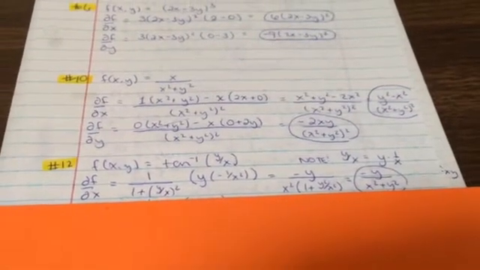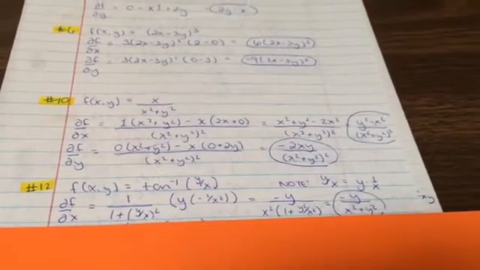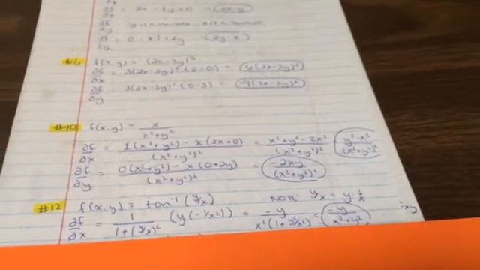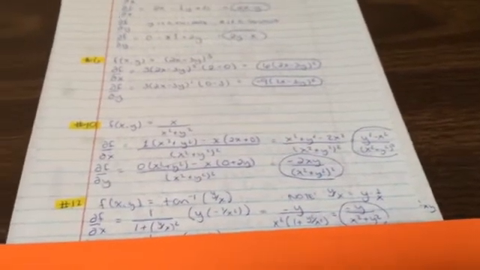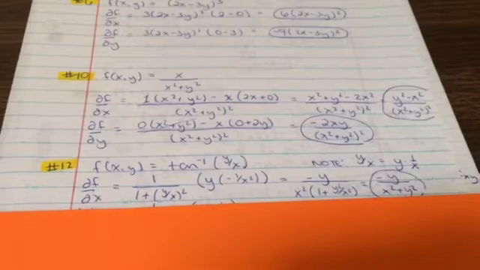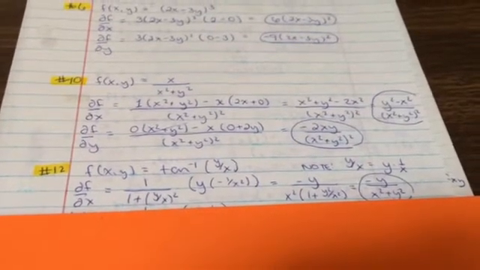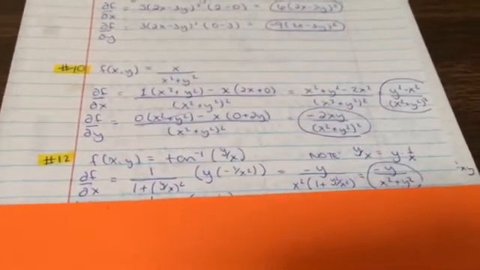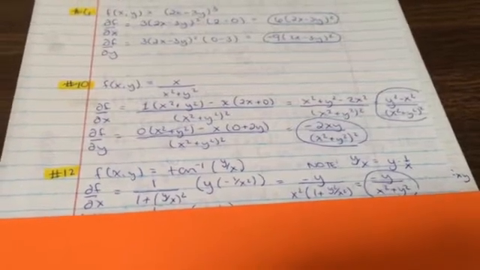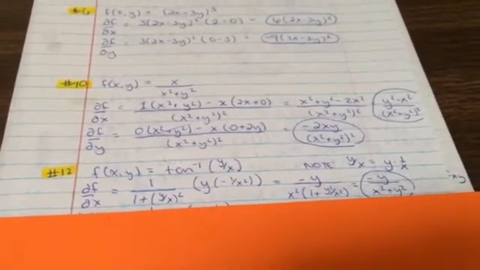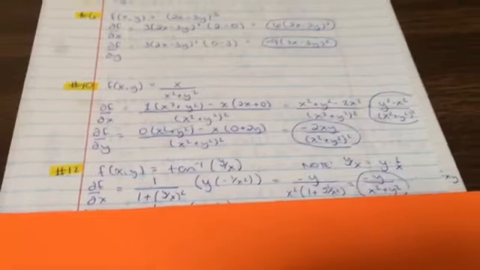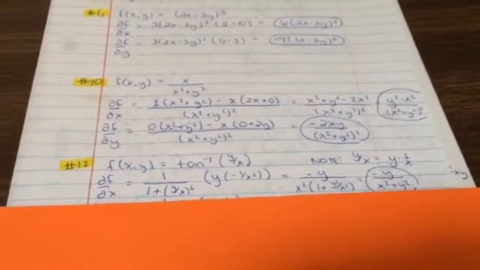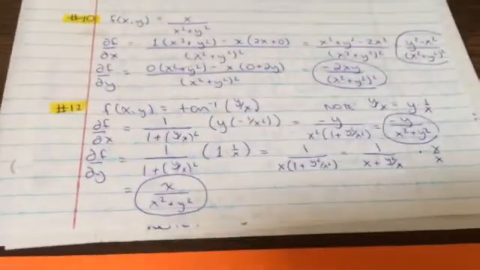Pause the video, try it by yourself. All right, hopefully you're actually trying these by yourself. If you're not, you're robbing yourself of a very valuable learning opportunity because this is extremely important. Partial derivatives are something you've got to know how to do for the whole rest of the semester. And if you can't do it, you're not going to do well. So it's really important that you get a good foundation on this. So practice, practice, practice. Okay. All right, here's the one with respect to y.